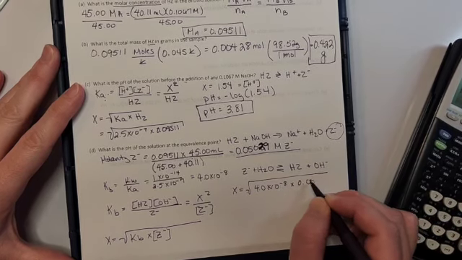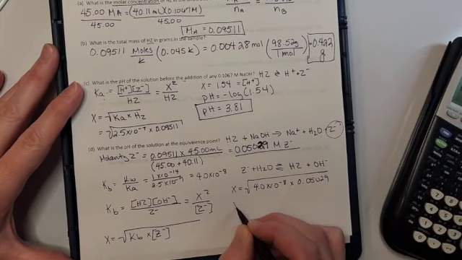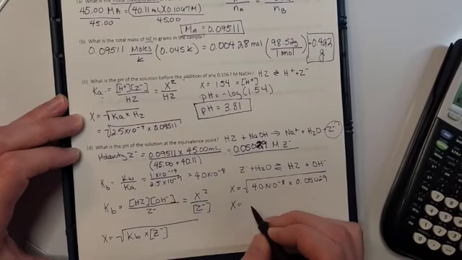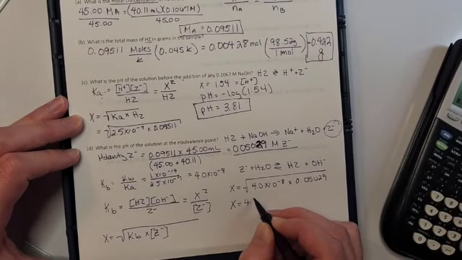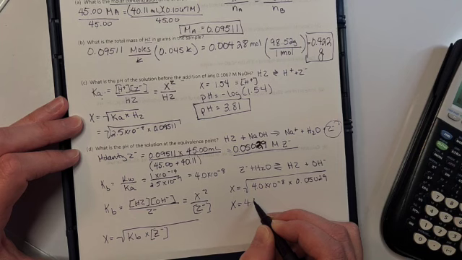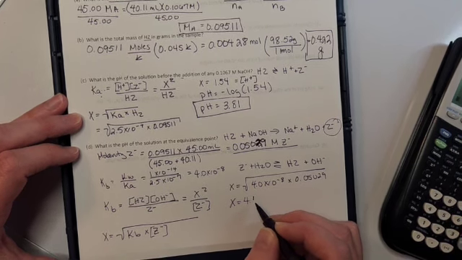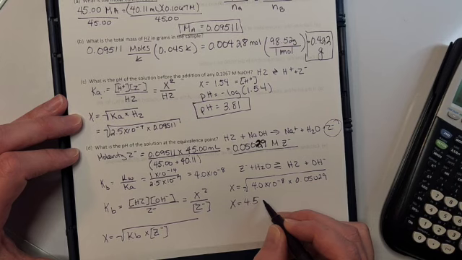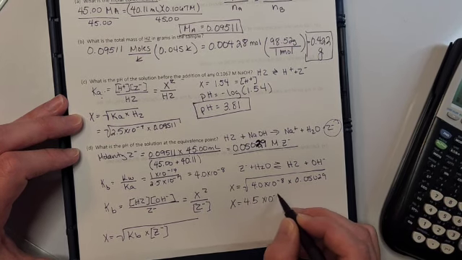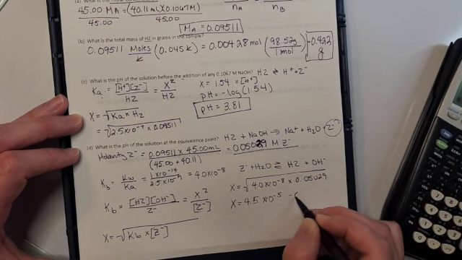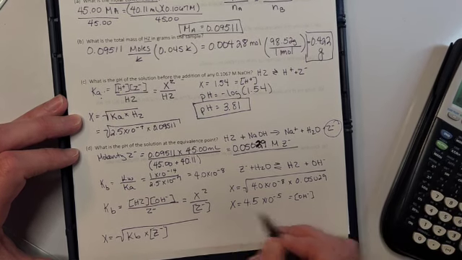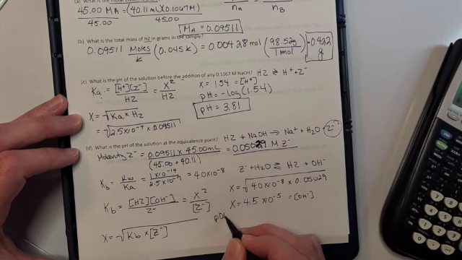0.05029, and that is going to give us X equal to 4. Well, it says 4.8, but he really wanted two significant figures, so we're going to say 4.4 or 4.5 times 10 to the negative 5. Now remember, this is OH minus, so we're going to be plugging this into pOH.